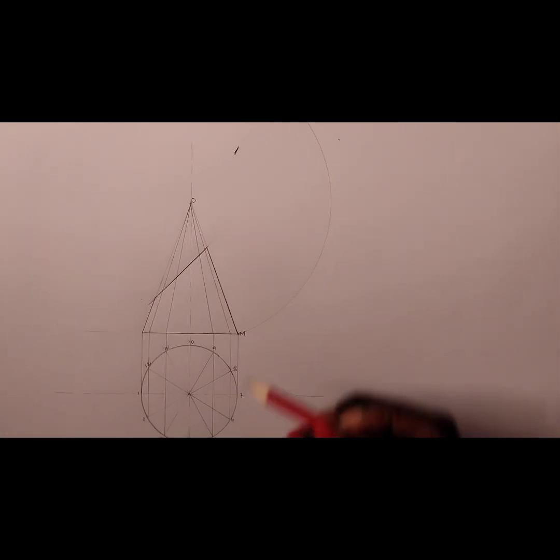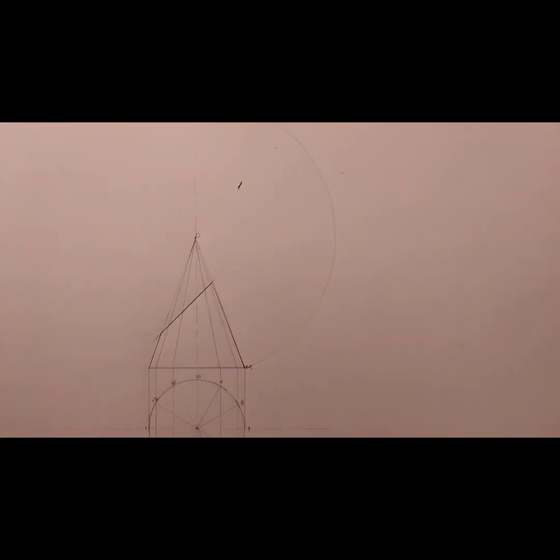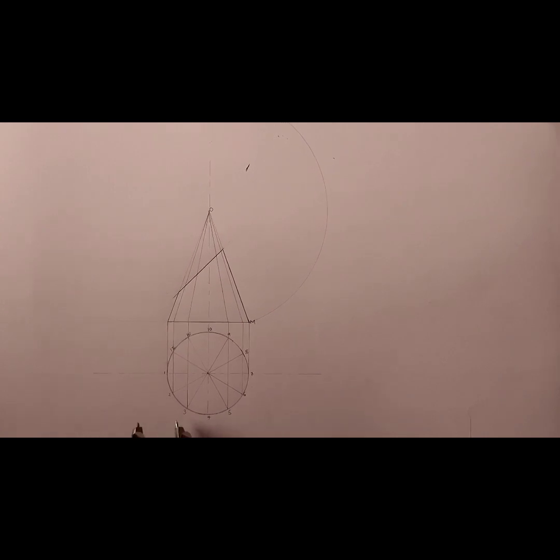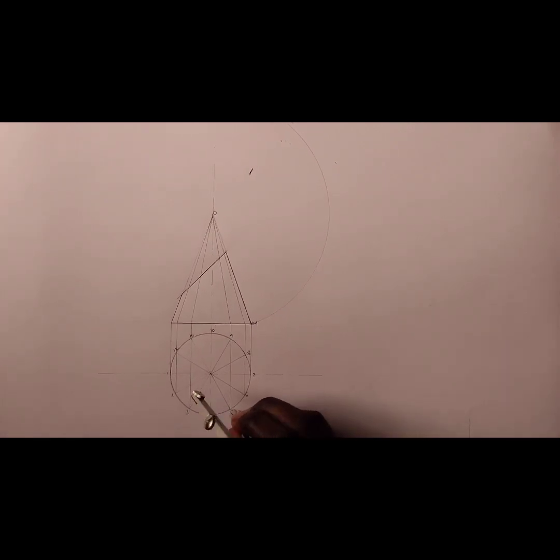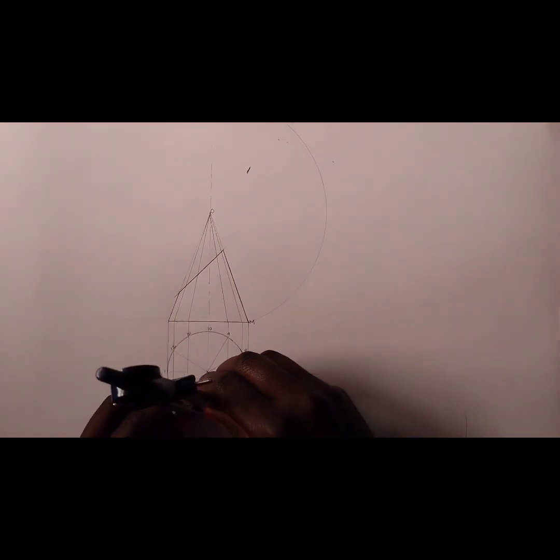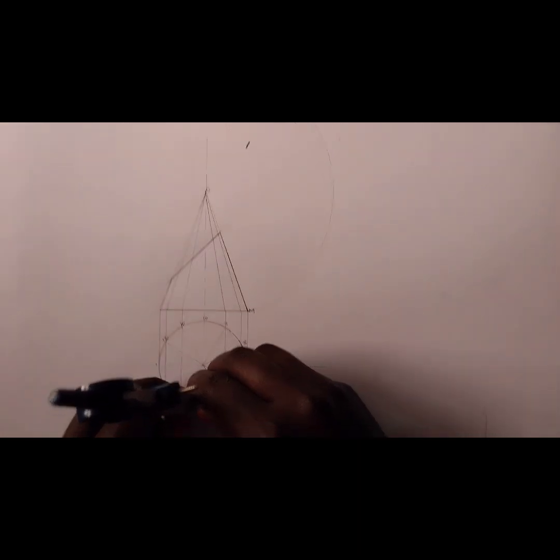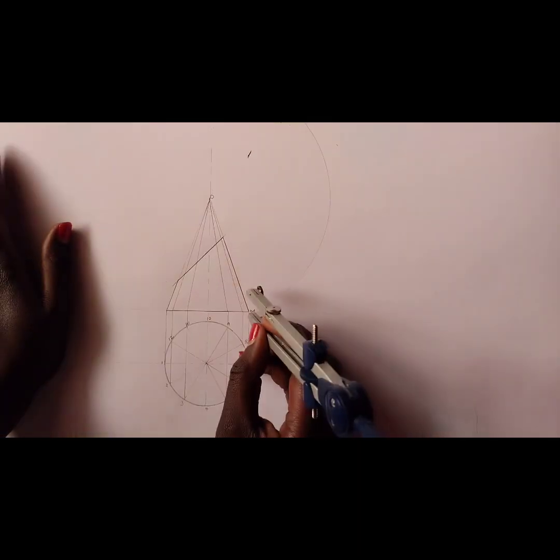From there we are going to make 12 subdivisions in our curve, and remember the length of our subdivision is the same as this length, like from point 3 to point 4, point 4 to point 5. So I'm going to take one of these subdivisions. So that is the length of our subdivisions.